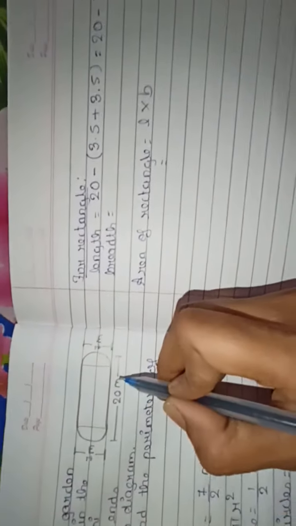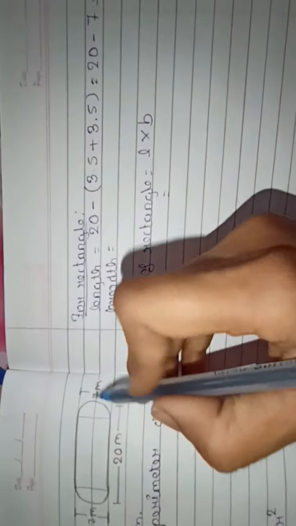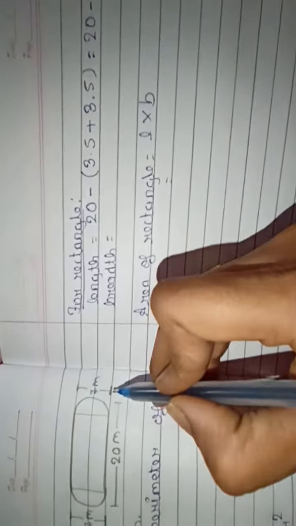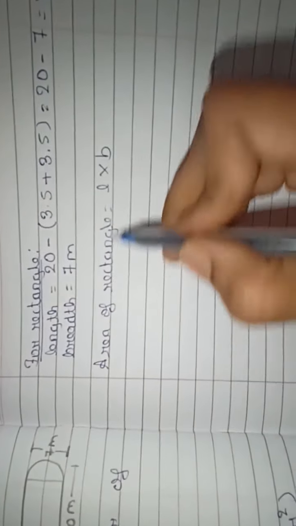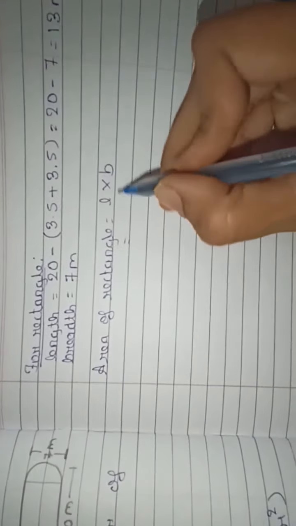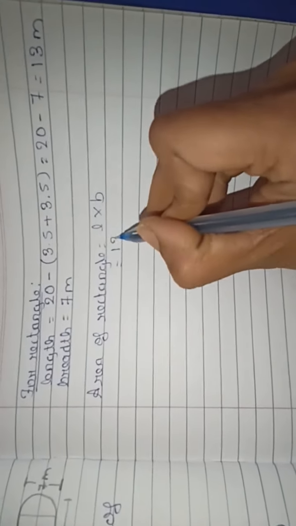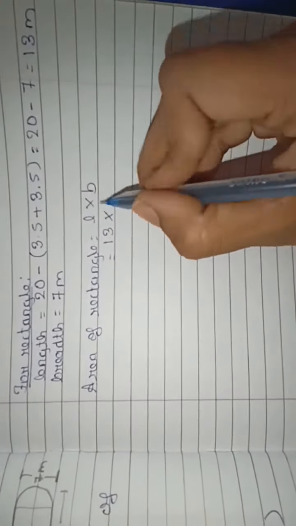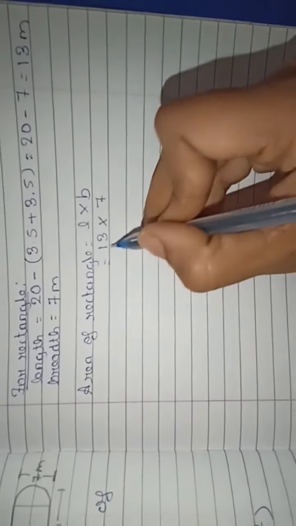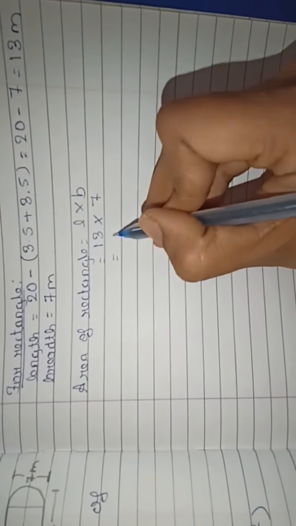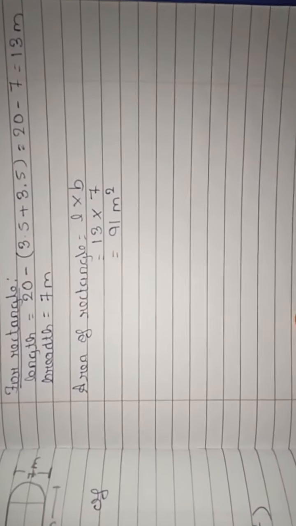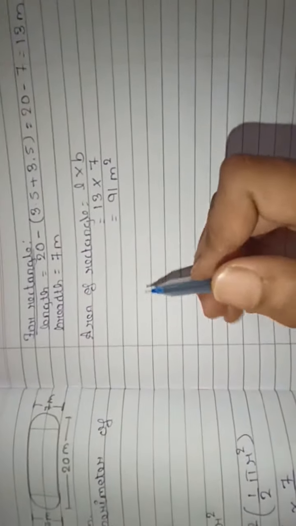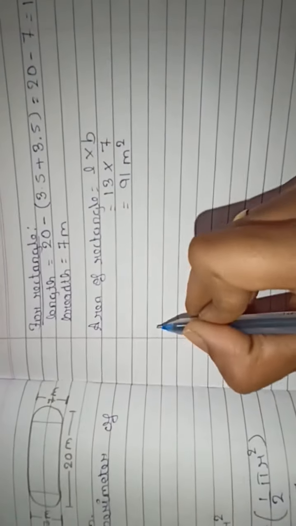Now the length of the rectangle we have got; the breadth is nothing but this length, that is 7 meter. What is the area of any rectangle? Length into breadth. Here length is 13 and breadth is 7, so 13 multiplied by 7 gives 91 meter square. Now we have to find the total area of this garden.